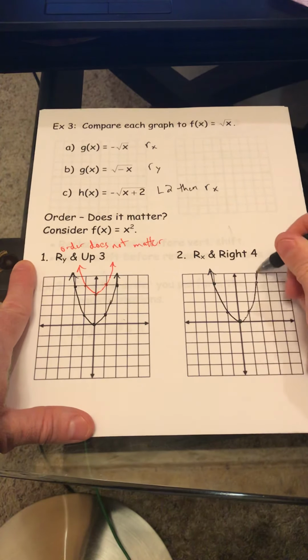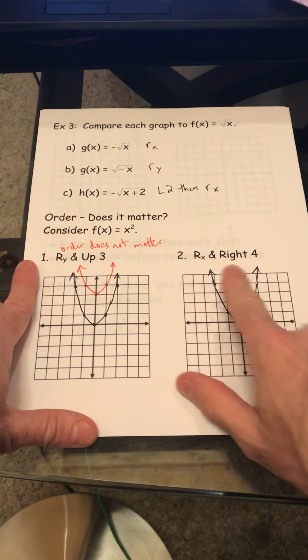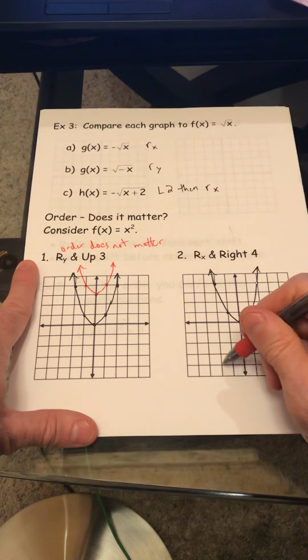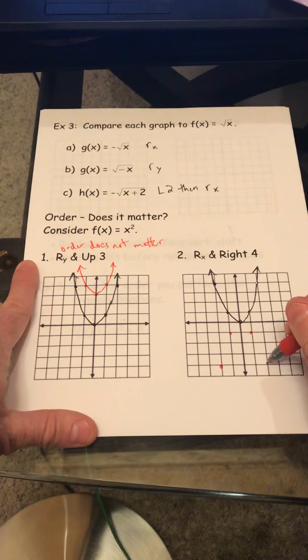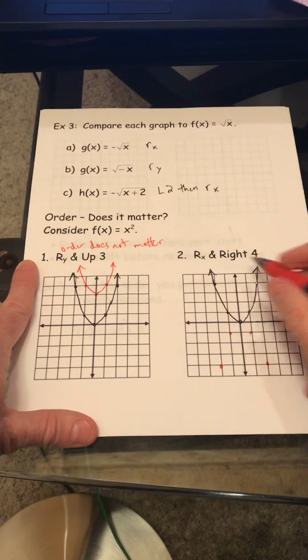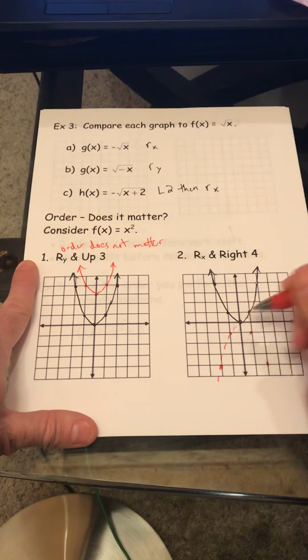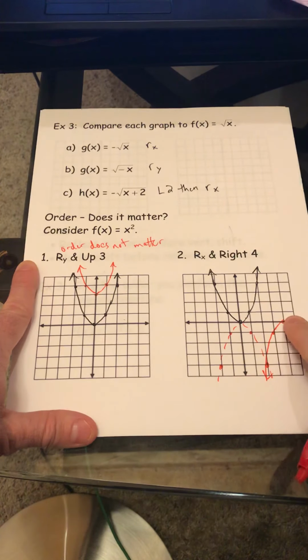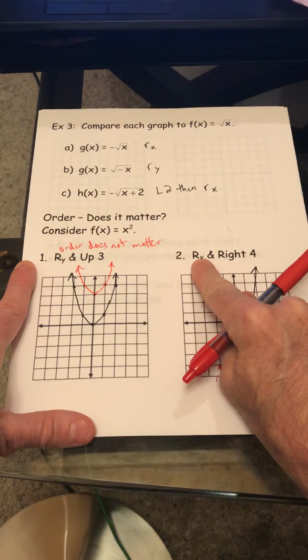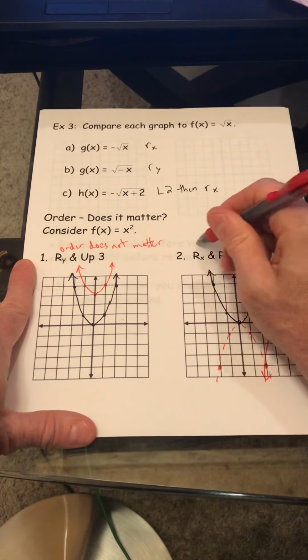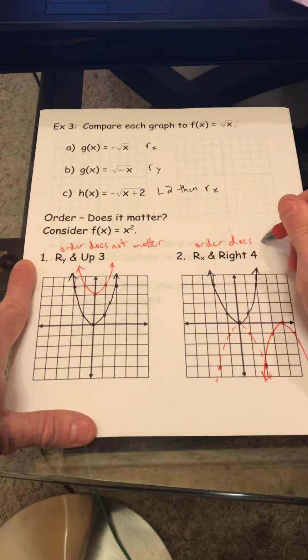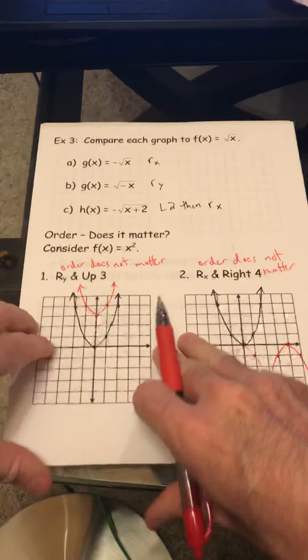Well, if we use the exact same x squared parent function and reflect it over the x-axis and shift it right 4, if you reflect it over the x-axis, you end up with this, and then if you shift it right 4, just as my in-between, I'll be a little ways off of the grid. Even if we would have shifted first, then flipped it down, no. The order again wouldn't matter because this is a vertical reflection and a horizontal shift. So again, order does not matter there either.